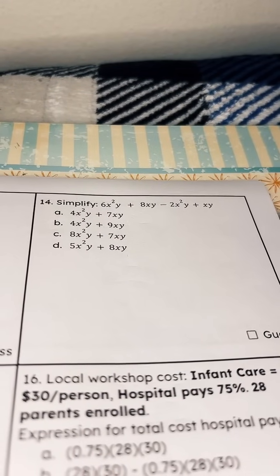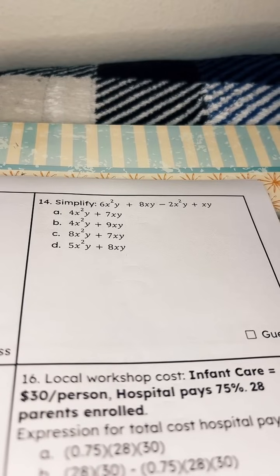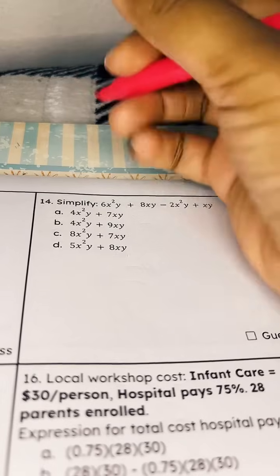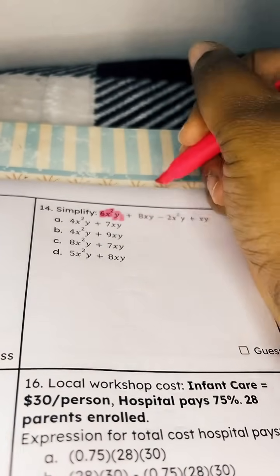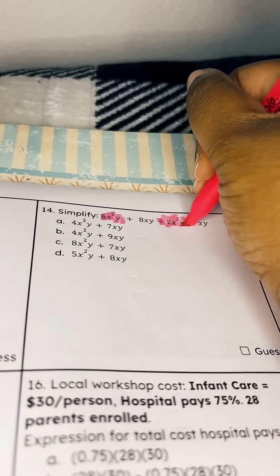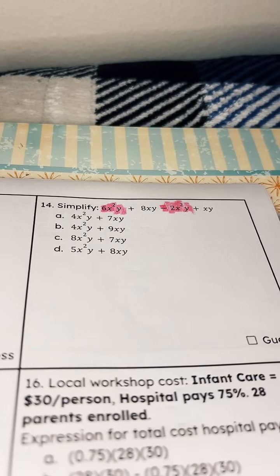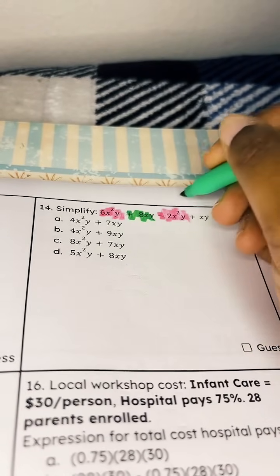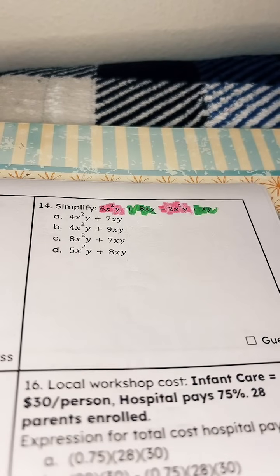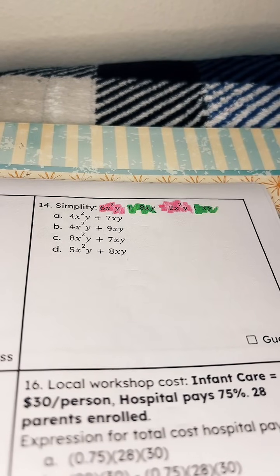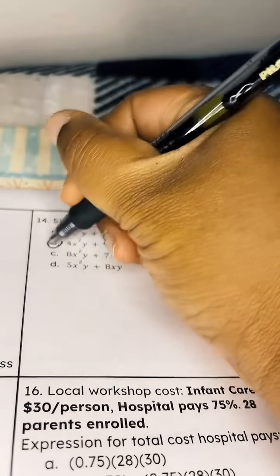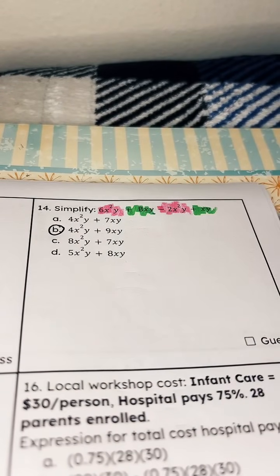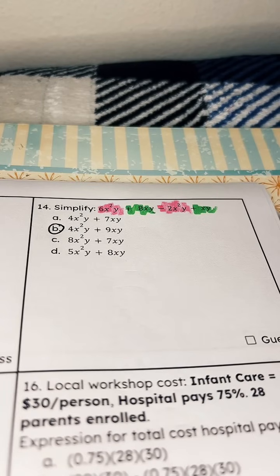Okay. It says simplify. All right. I'm going to use my highlighters. I'm highlighting these like terms here. And then I'm going to highlight these here. Good. Jumpy Jan said B for this one. Vicky said B. Good. Michael said B. One Vice said B. Perfect. All right. Danielle. Beautiful, you guys.